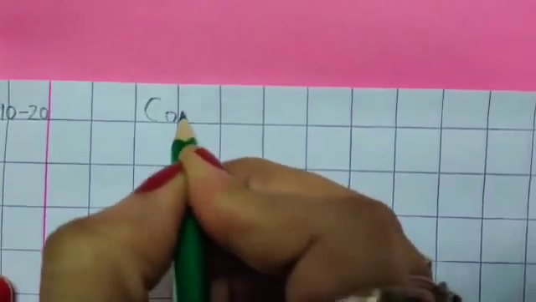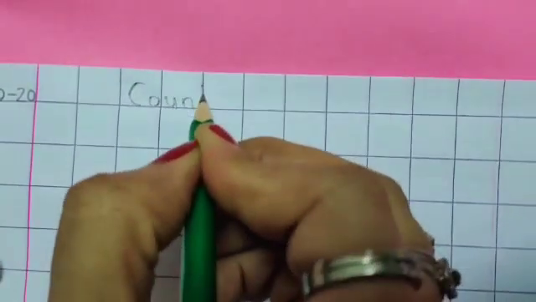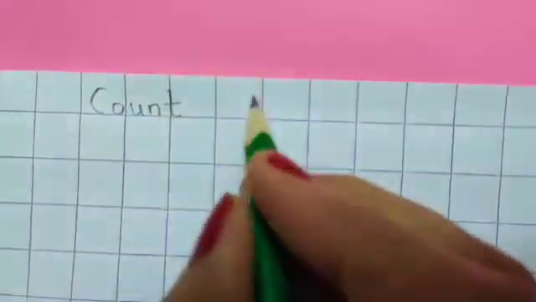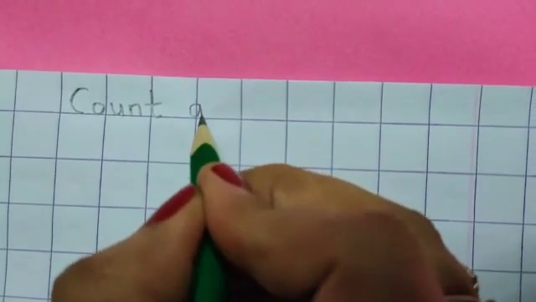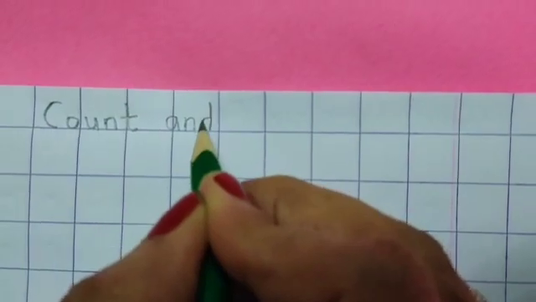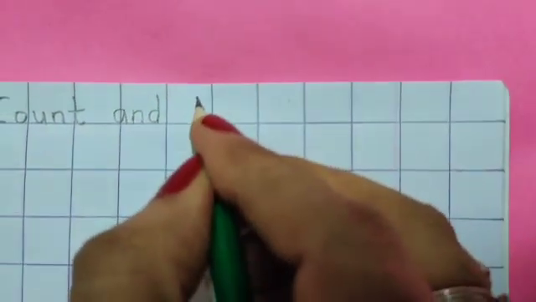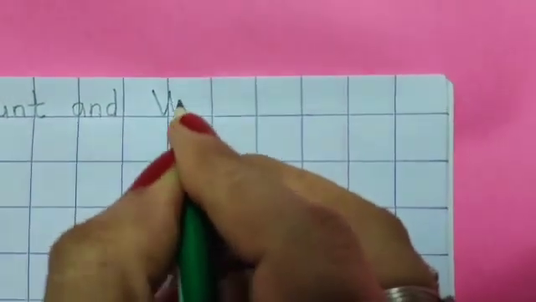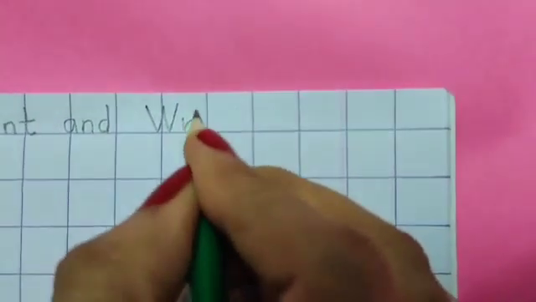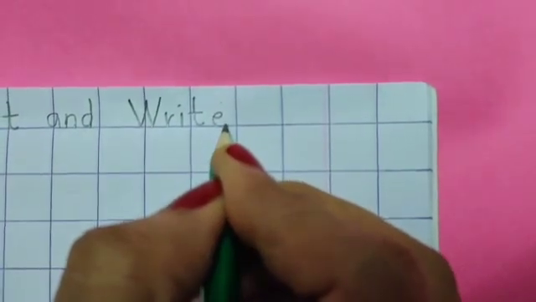O U N T. Count, 1 finger space, A N D, and 1 finger space, capital W R I T E. Right.